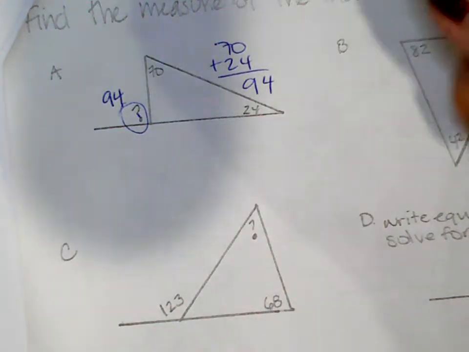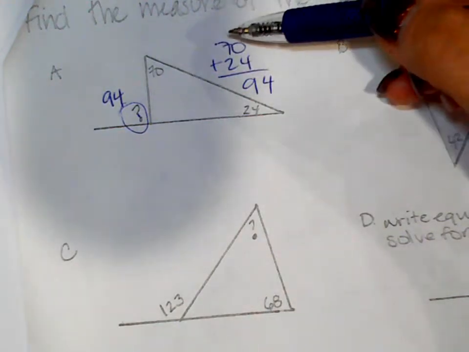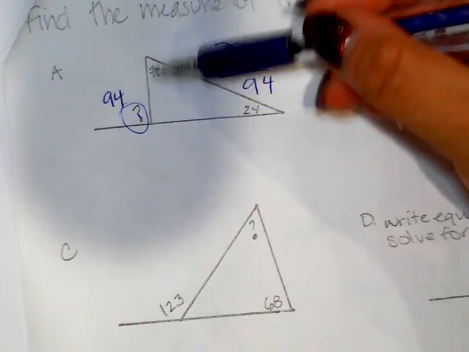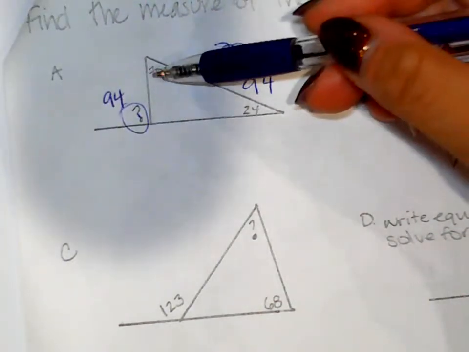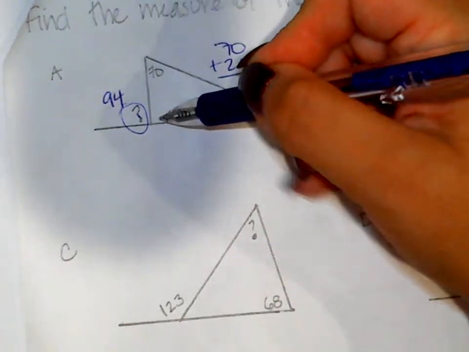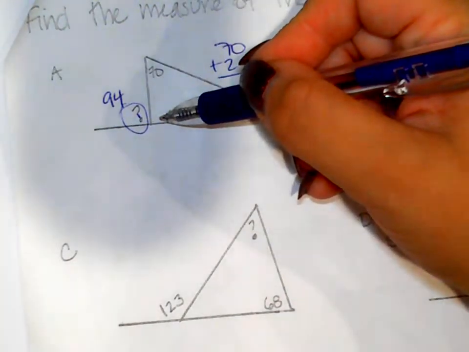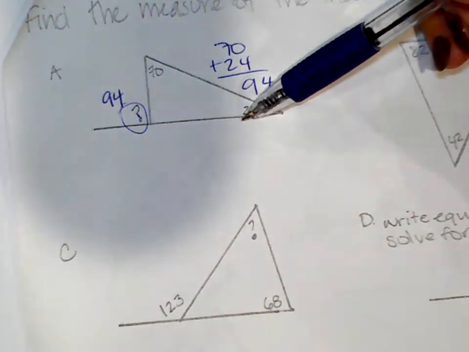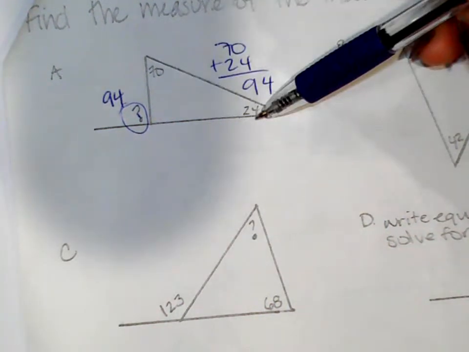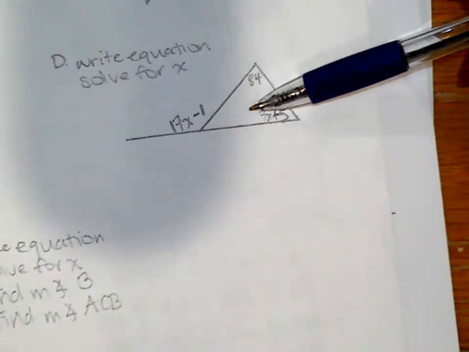Right. You could have found this another way. You could have said, here's my triangle. Look at if I just kind of cover that guy up. Here's my triangle. This one's 70, this one's 24. I can figure out what this one is and subtract it from 180. That method is fine when it's all numbers. That method does not work when we switch it up to variables.